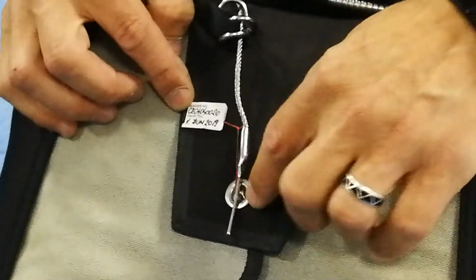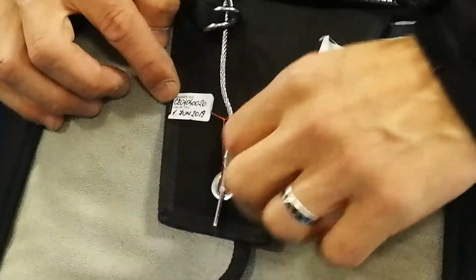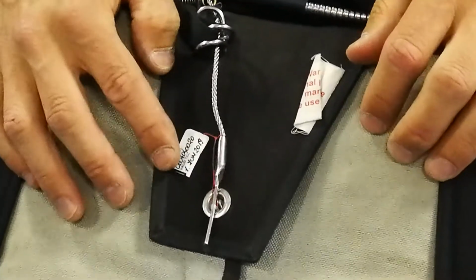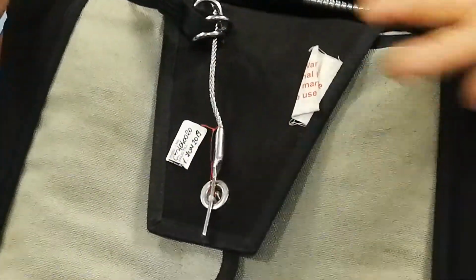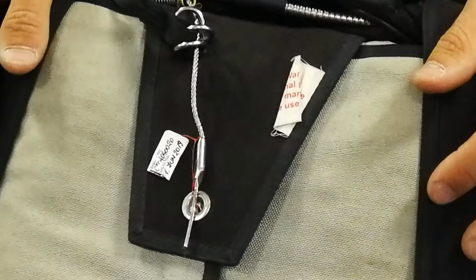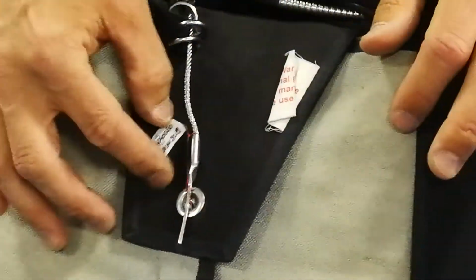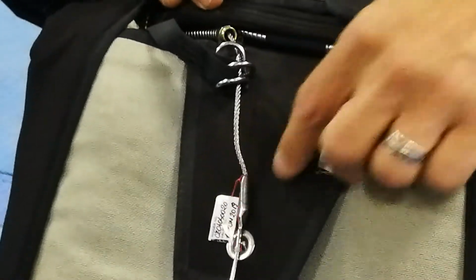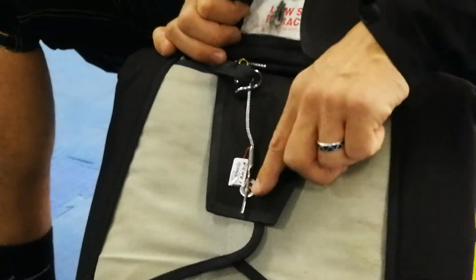And also when this little red thread here is still in place, you will see that nobody actually opened that reserve. You know? Because the last one who worked on that one is the reserve packer who did the pack job. So we check the date and we check the pin, that the pin is pulled through.